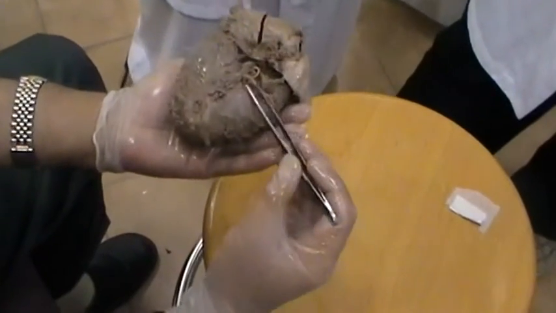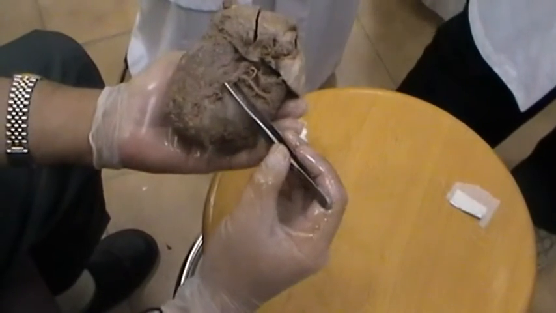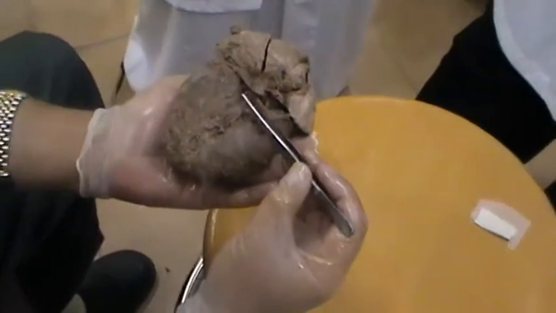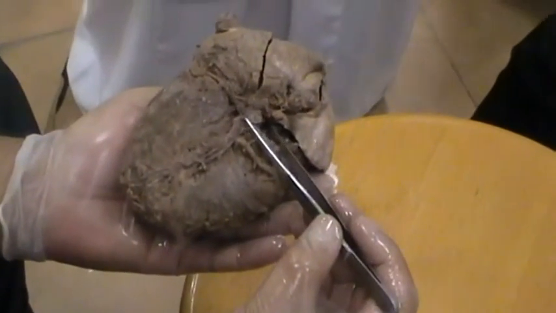And this is the right coronary artery giving the posterior interventricular artery. With it is the middle cardiac vein. This is the middle cardiac vein, which passes into the coronary sinus.